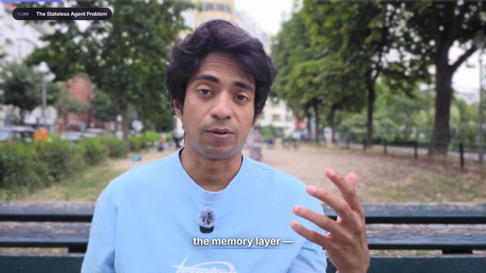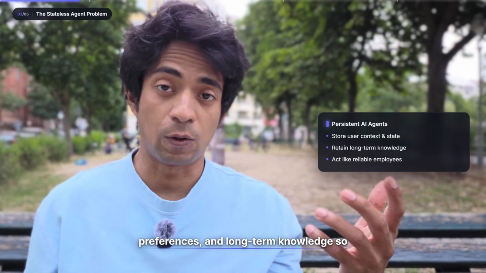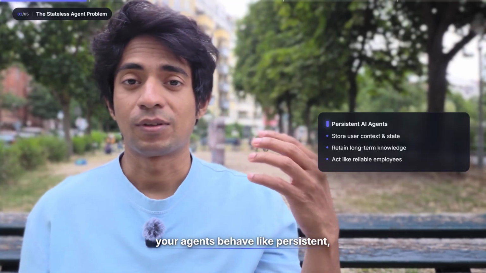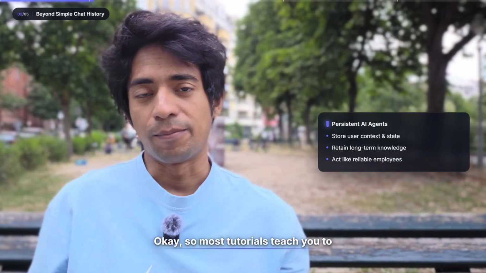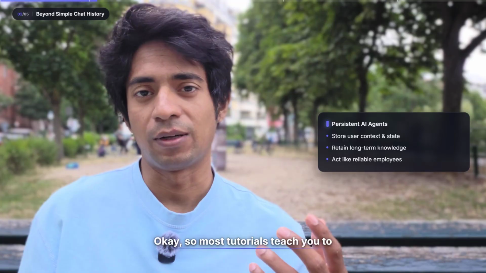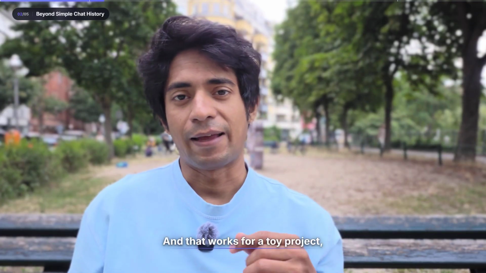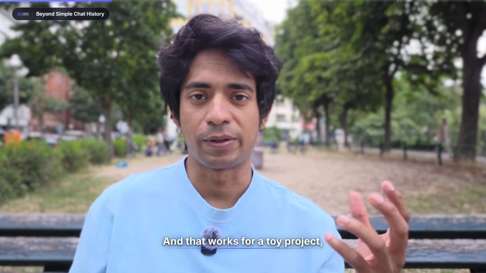So today we are going to architect the memory layer. So how to store state, user context behind it, and long-term knowledge so that your agents act like persistent and reliable employees. Okay. Most tutorials teach you to append the chat history to the prompt, right? And that works for a toy project.